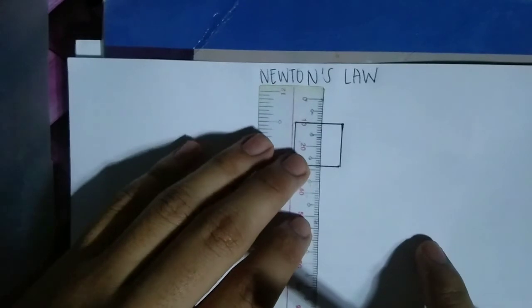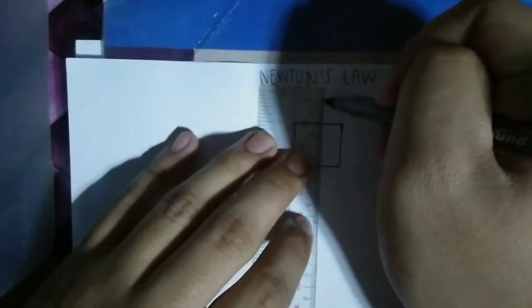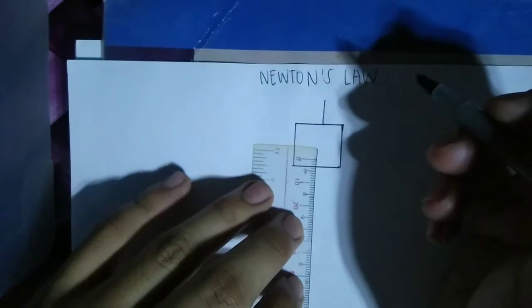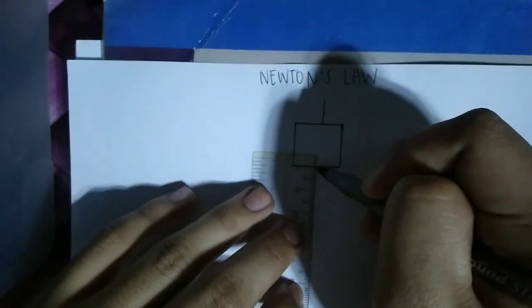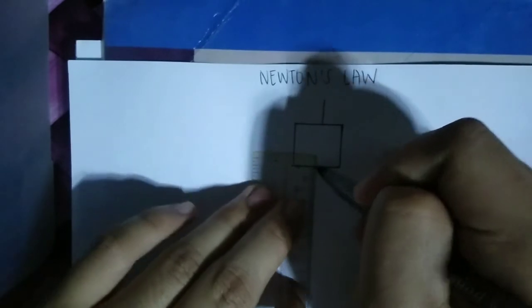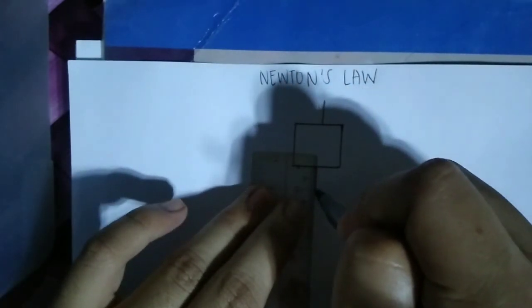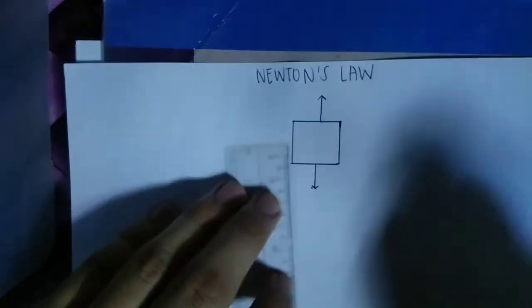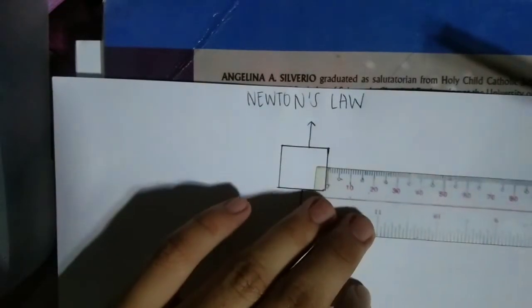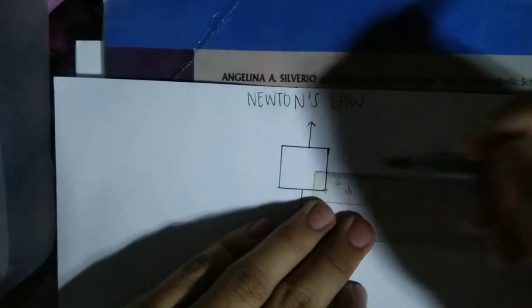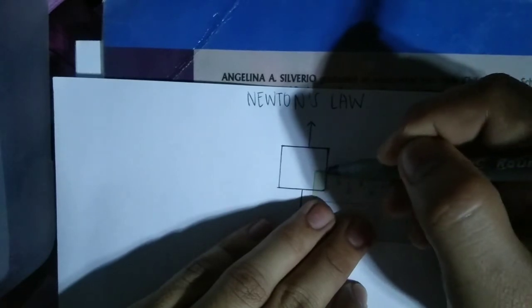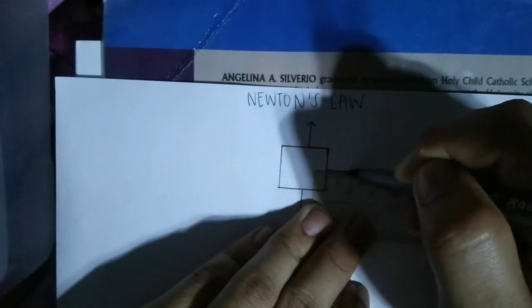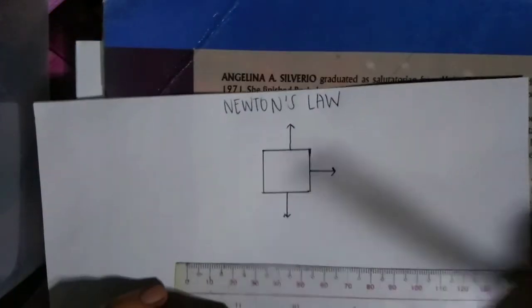So we have the normal force and the F grav, or the gravitational force. They are the same length. Then in the problem we had the applied force, which is a rightward force. And we have the friction.